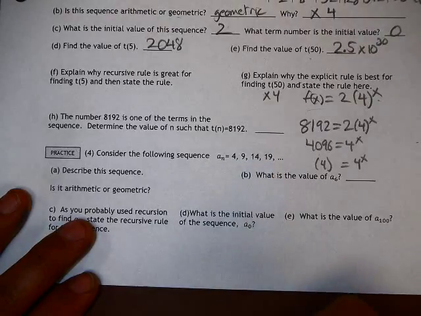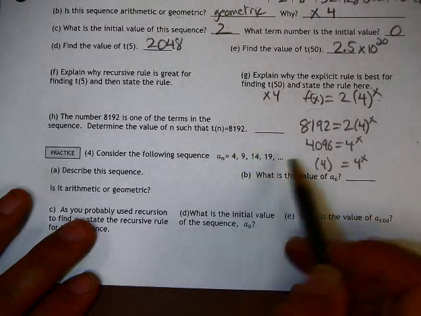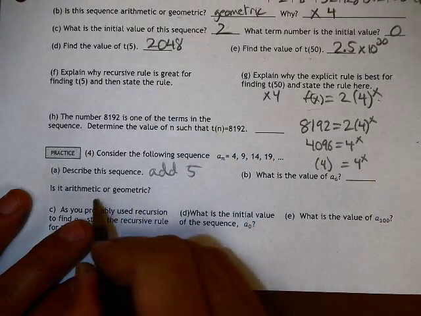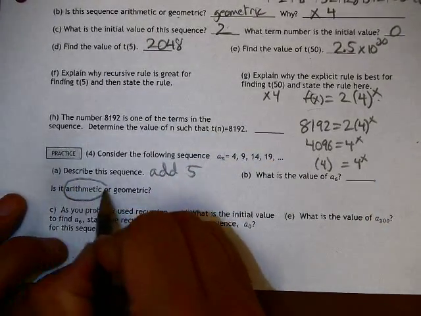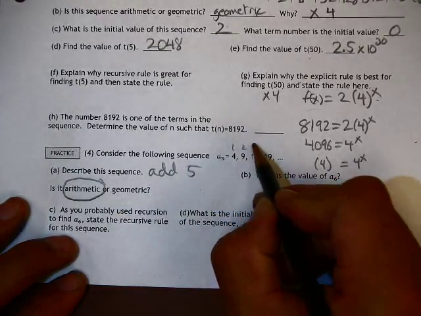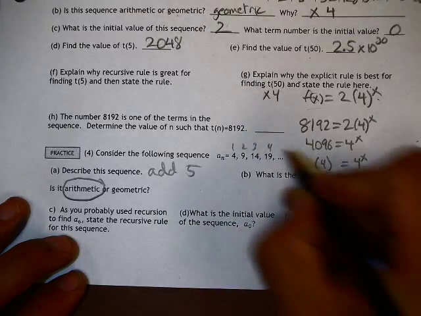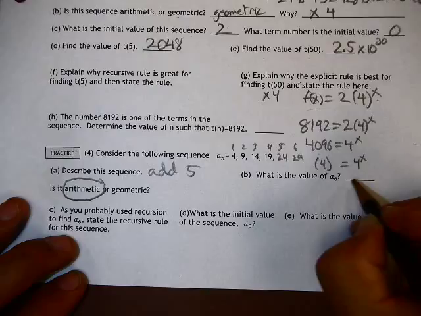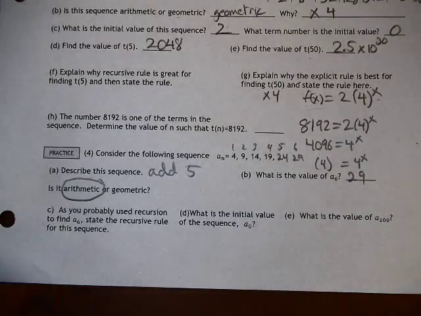Considering this, so problem number 4, look at this sequence here, 4, 9, 14, 19. We appear to be adding 5 every time. So is this arithmetic or geometric? It's arithmetic because we're adding 5 every time. So if this is the first, second, third, fourth, the fifth term would be 24, and the sixth term would be 29. So there's 29.